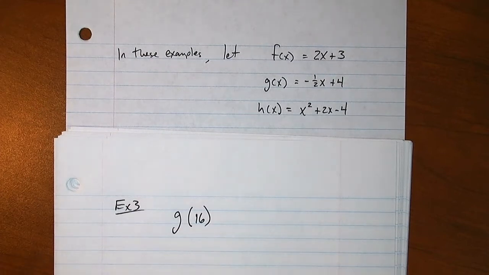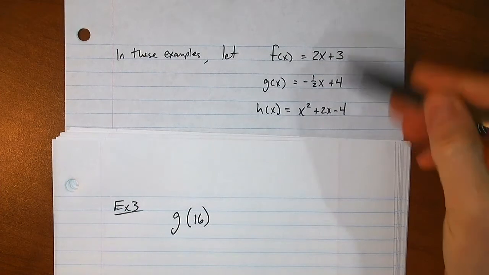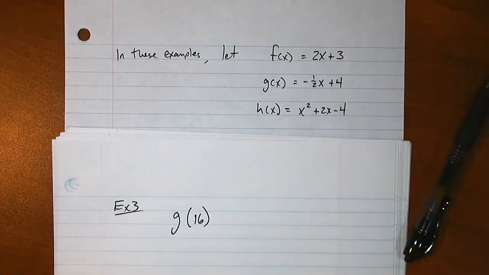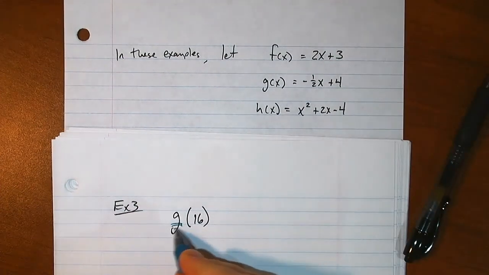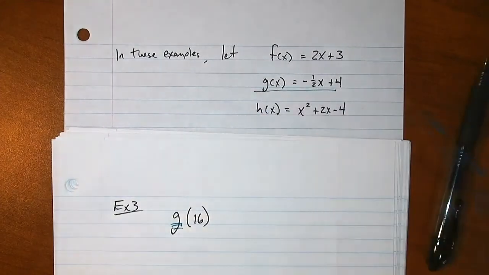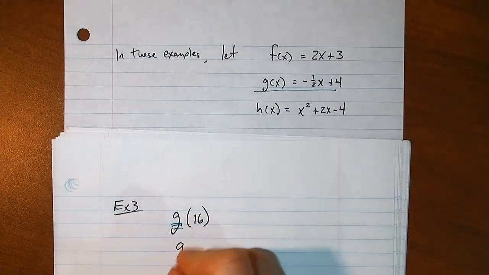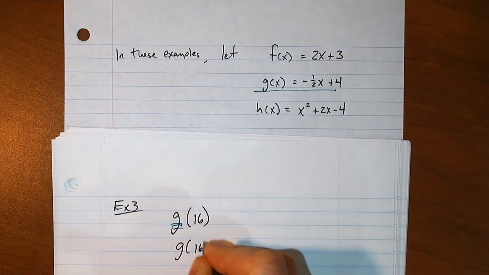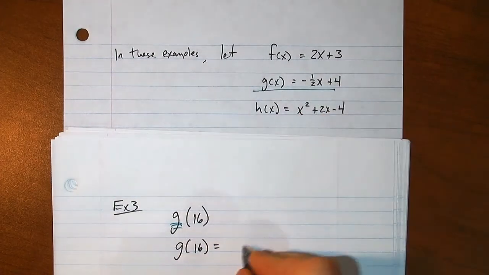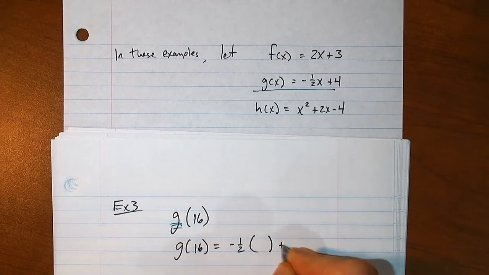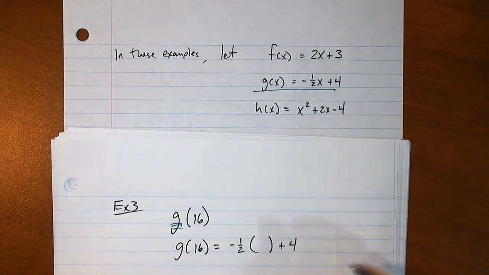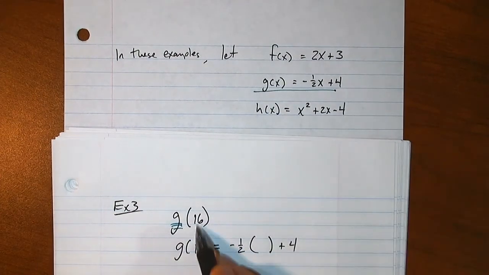Again, just like before, the first thing I want to do is figure out what equation am I using. I'm using the equation that's named g, so that's this equation right here. So g of 16. In this equation, I'm going to replace the x with some parentheses, and in those parentheses, I'm going to put the number that's over here, 16.